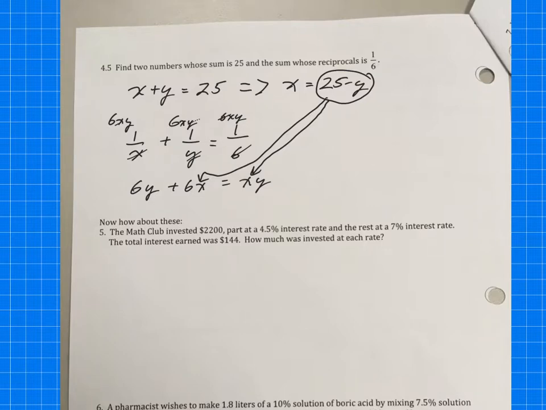Let me just double check. I think we're good. Okay, I would like you to figure out how to substitute a value in. The answer is 150 equals xy. If you plug in 25 minus y, I did the whole thing. So then it's 150 minus 6y plus 6y equals xy. The 6y's cancel out. 150 equals xy.